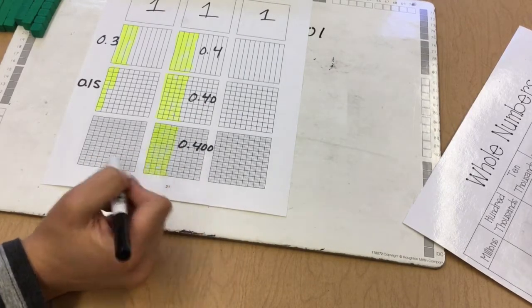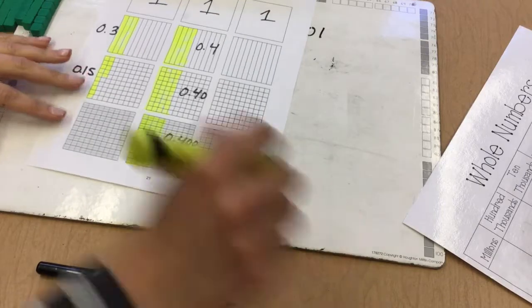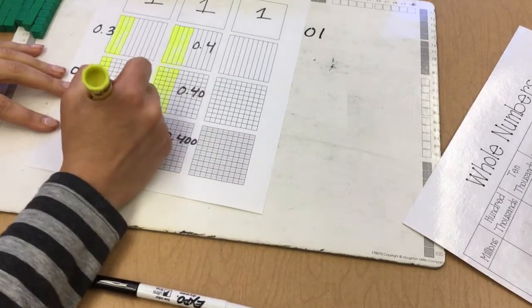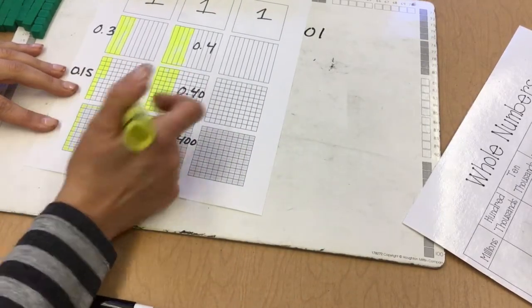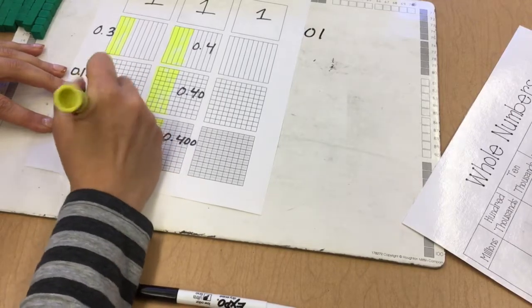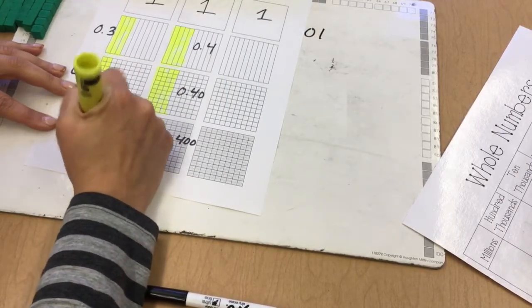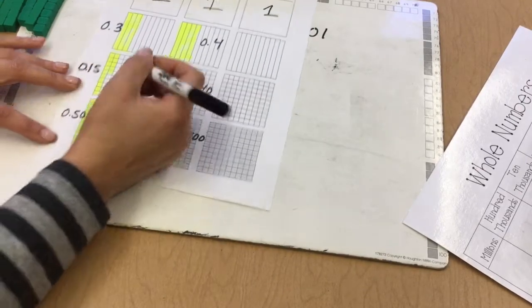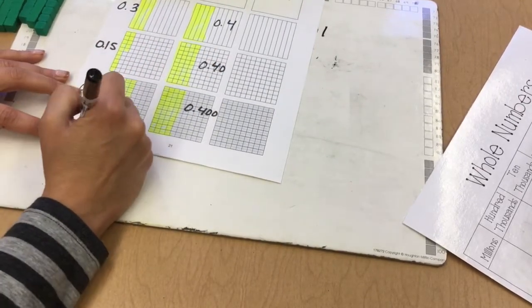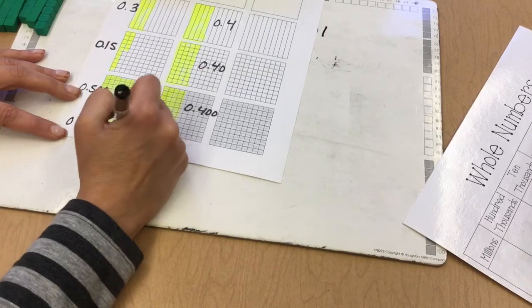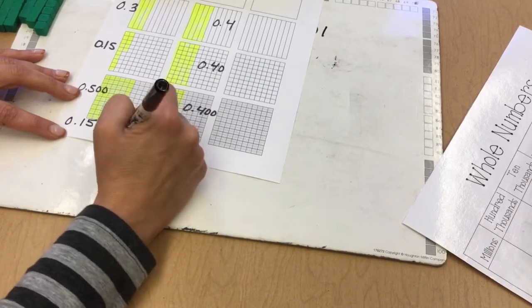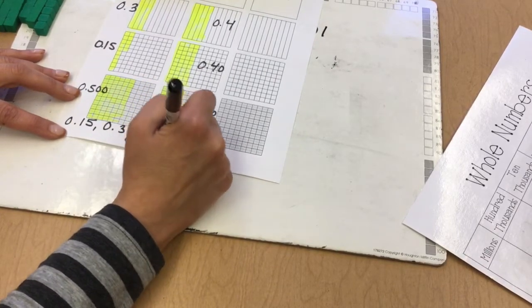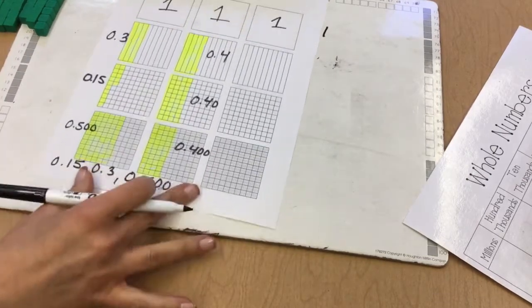And we want them to be able to compare and contrast the numbers, compare them, and put them in order. So if this was 500 thousandths, you would put it in order 15 hundredths, 3 tenths, and 500 thousandths.